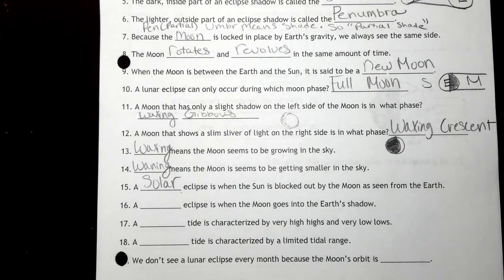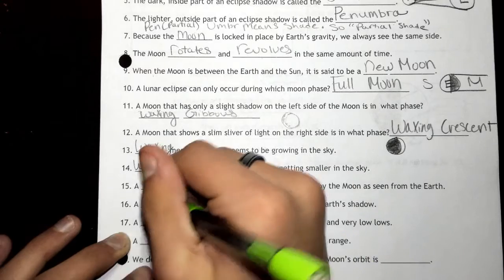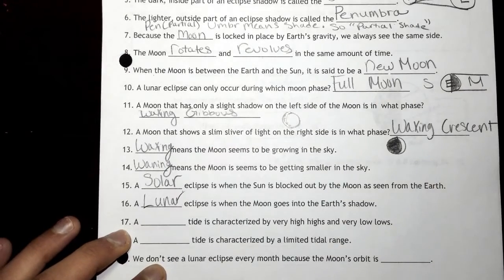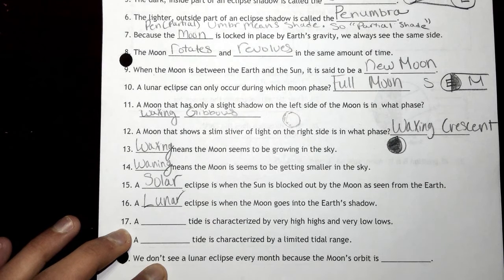Alrighty, so a blank eclipse is when the moon goes into the Earth's shadow. That would be a lunar. It is the opposite of a solar. A blank tide is characterized by very high tides, or very high highs and very low lows.